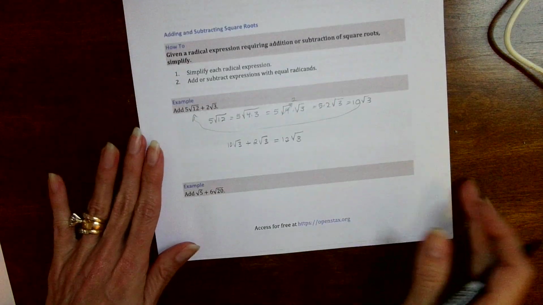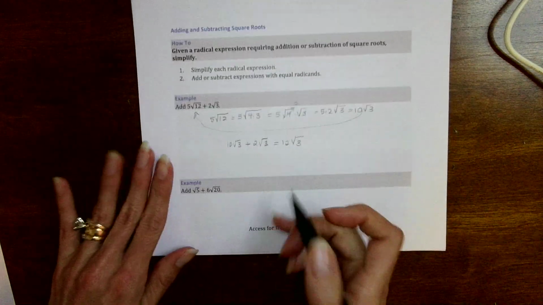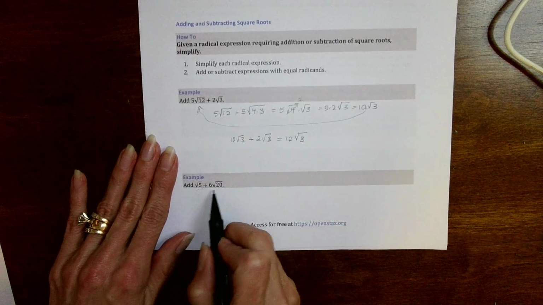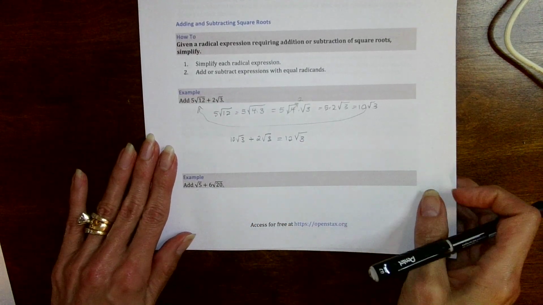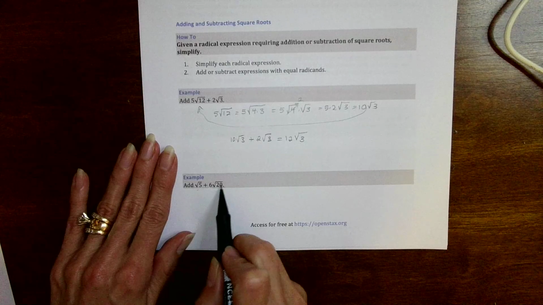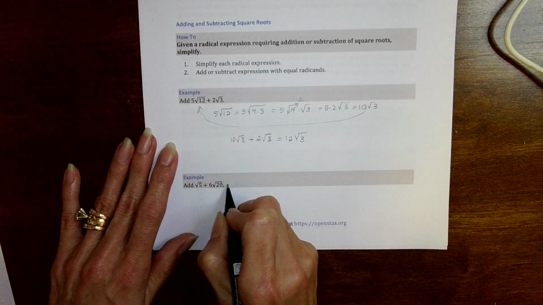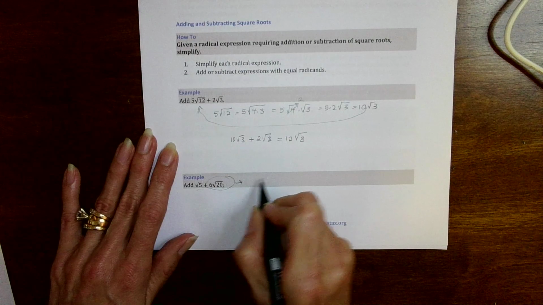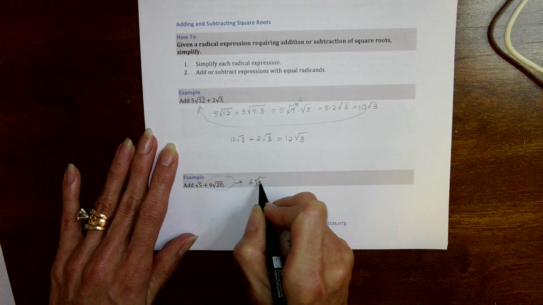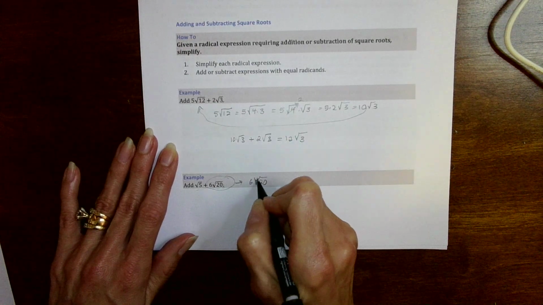Alright, let's look at another one. So I have square root of 5 here, but this is square root of 20. My spidey senses say that this is probably going to end up being some square root of 5. But let's go ahead and rewrite this. So I have 6 square roots of 20. That's a horrible square root.